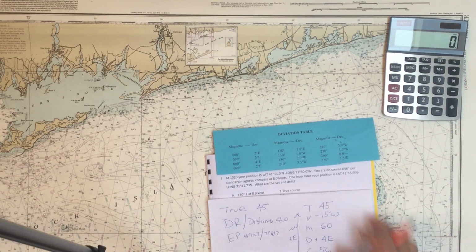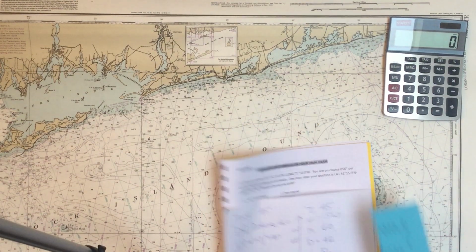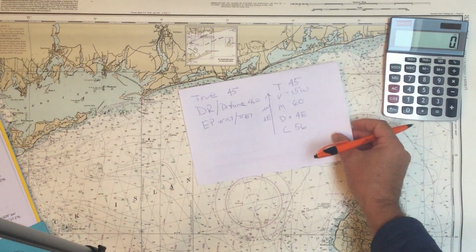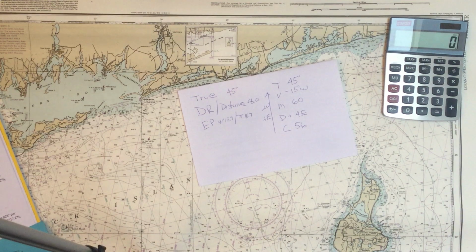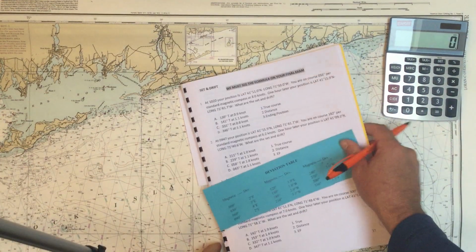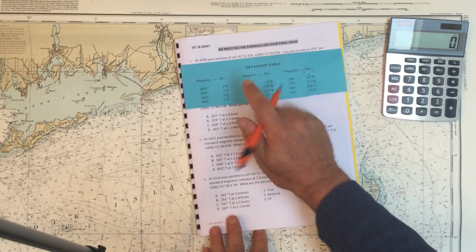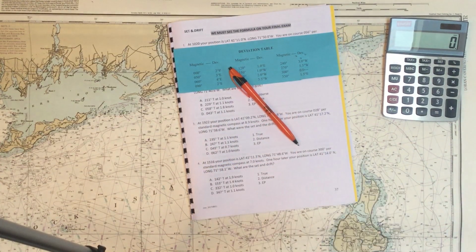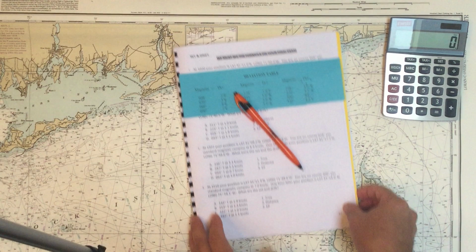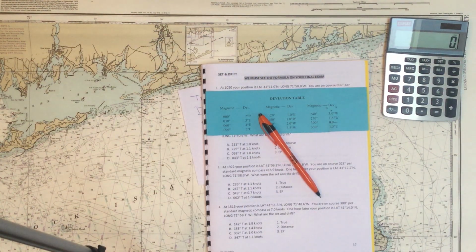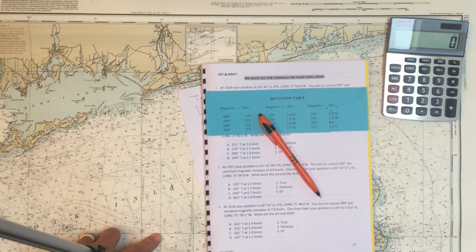So now that I've got all that information, I'm going to go to the chart. The first thing I'm going to do is plot the starting point. Again, the starting point in this problem was 4111 by 7150. 7150 is pretty easy because it's already on the chart. So 7150 is right here.